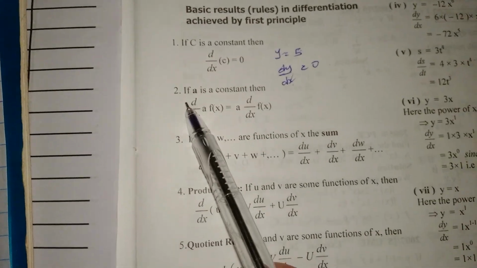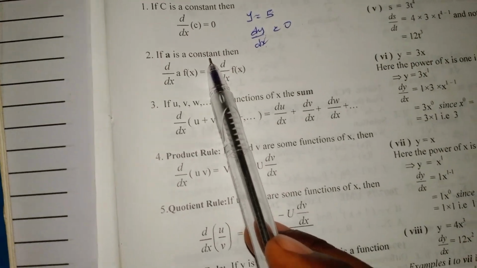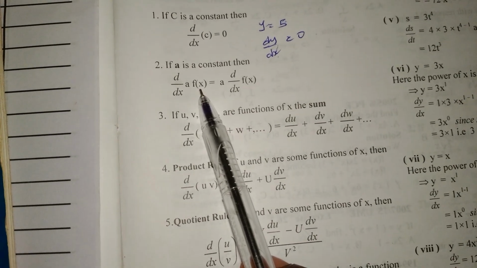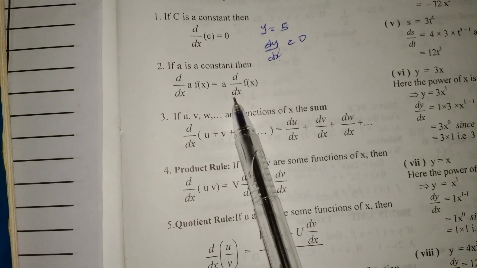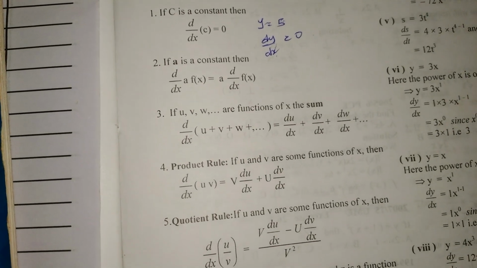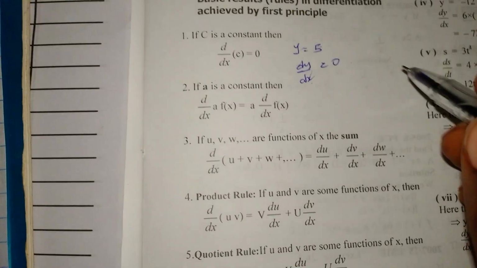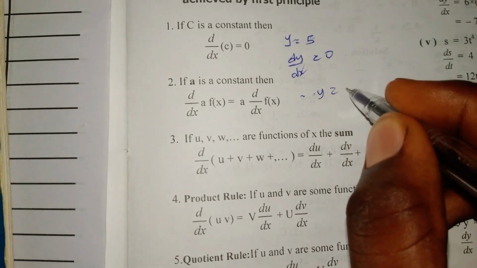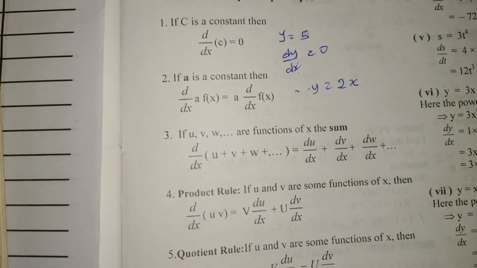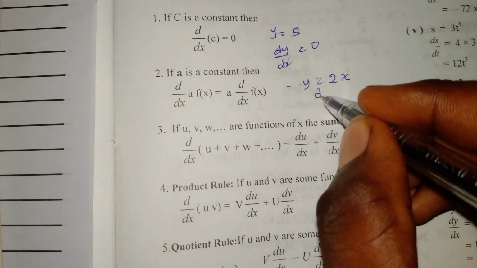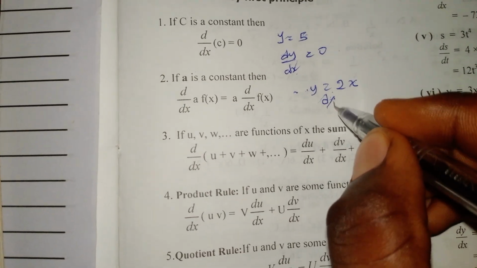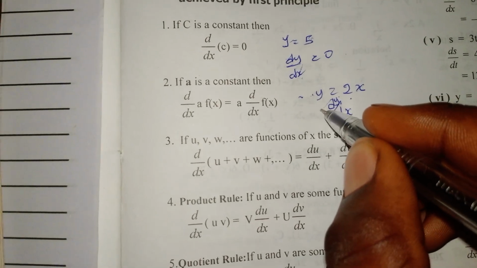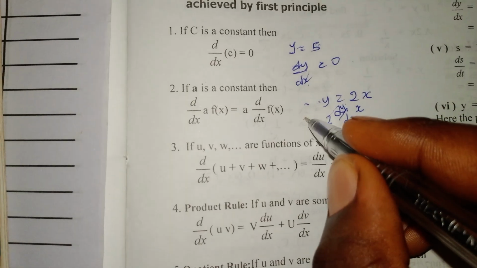Now let's move to number 2. We have if a is a constant, then d/dx of a f(x) is equal to a d/dx of f(x). So we can also say this. Let's say we have y equals 2x. We can also rewrite it as dy/dx, or d/dx, same thing as, we can put your 2 there and your x here.